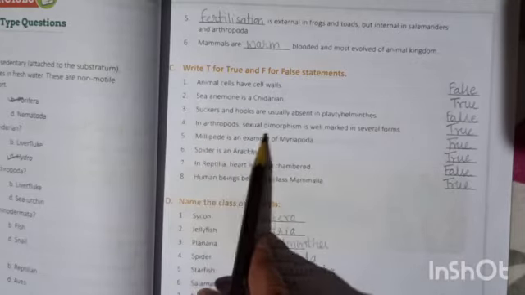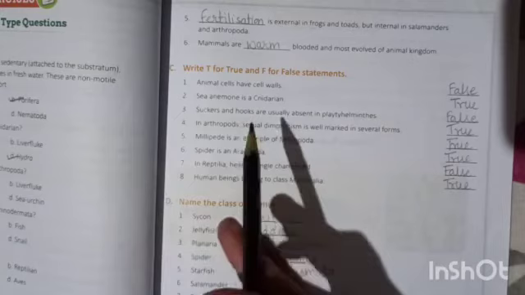In arthropods, sexual dimorphism is well marked in several forms. This is true. Sexual dimorphism means sexes, that means male and female, are different in characteristics, be it their physical appearance or organs in them. Okay.